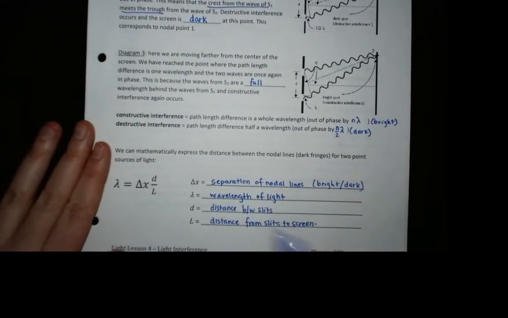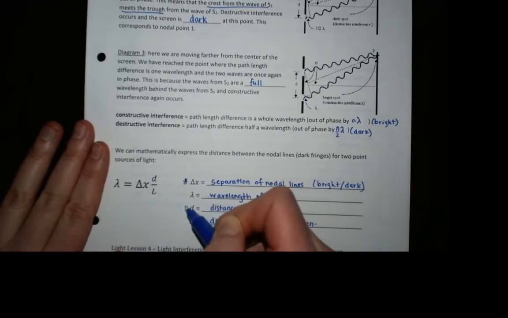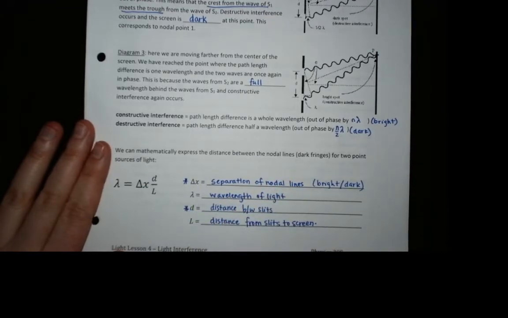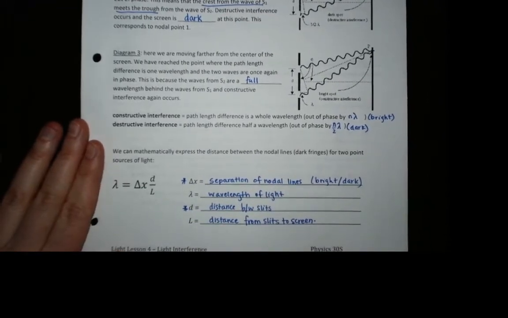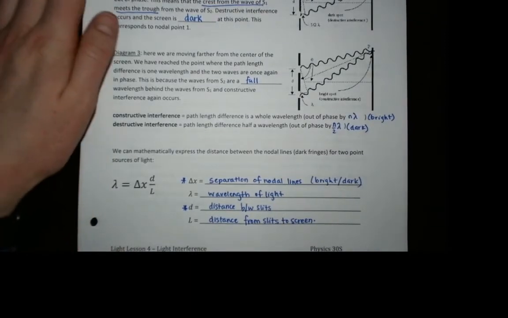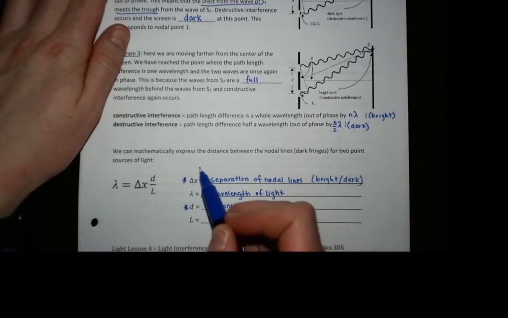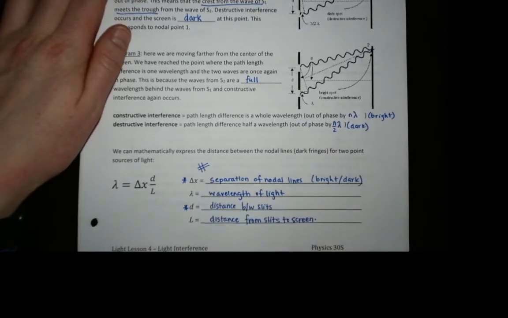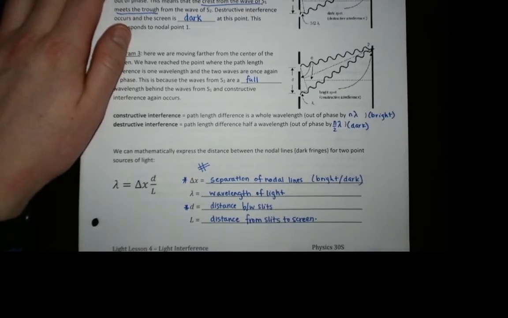Now the most common mistake is people getting delta x and d mixed up. They mix up which is the separation of nodal lines, which is the separation of the slits. I like to think of the x as being like cross, so I think of the bands of light, the bright and the dark. But that's just what works in my head. I don't know if it'll work in your head.